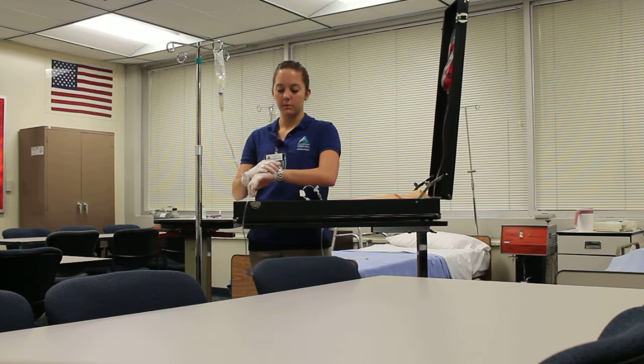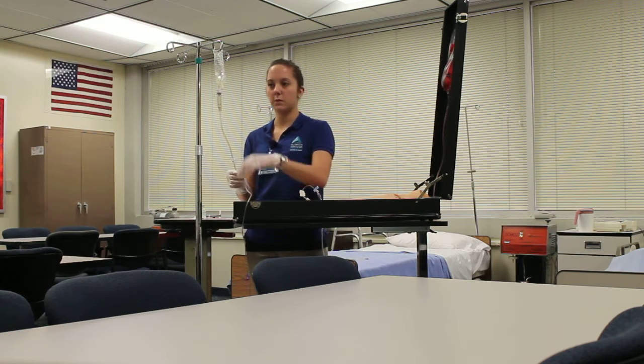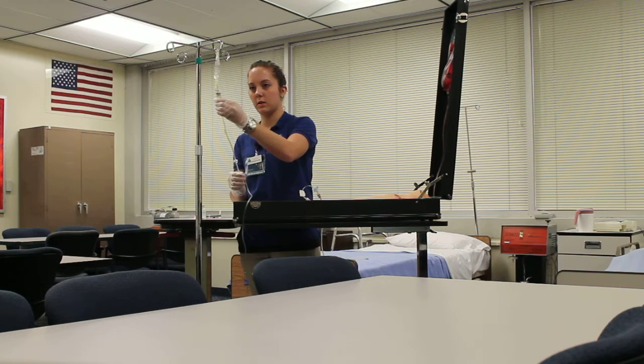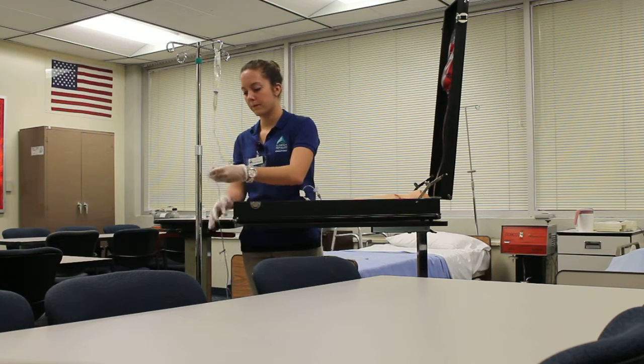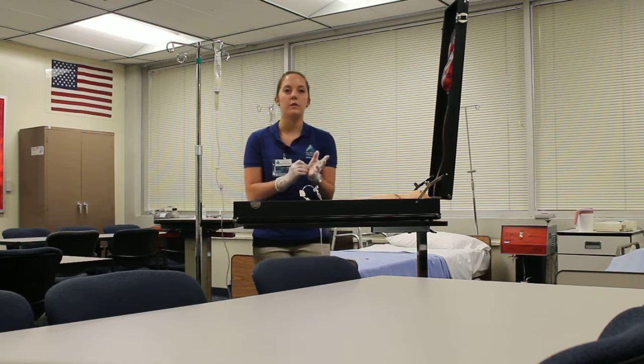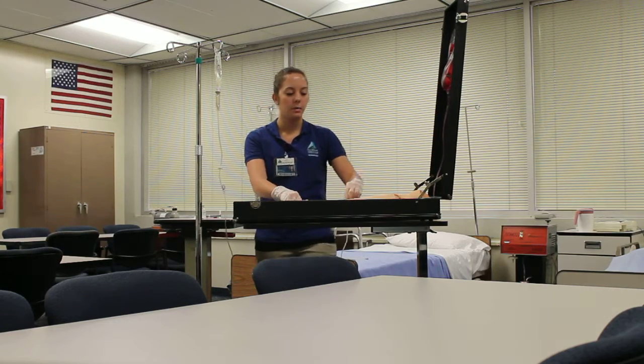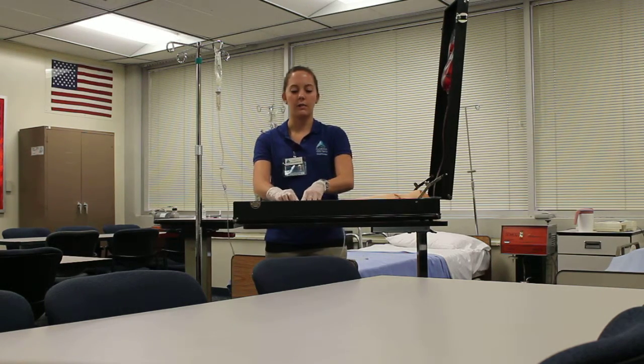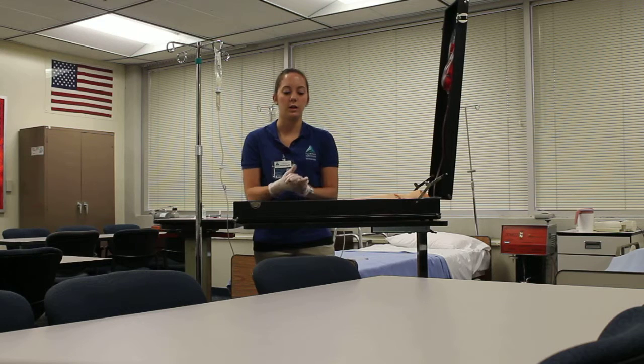So I'm just going to watch the drip chamber. Once I've done that, I'm going to let the medication run its course for over an hour. I'm going to come in periodically and check on the patient, make sure they're doing okay. I'm going to look at their IV site for any type of allergic reaction, phlebitis, or infiltration.